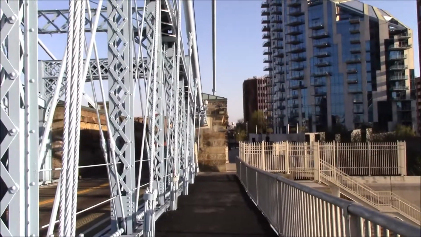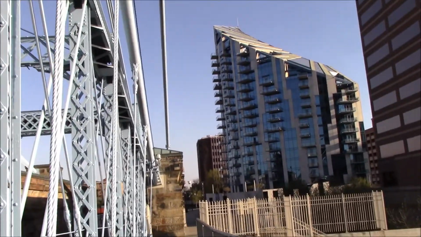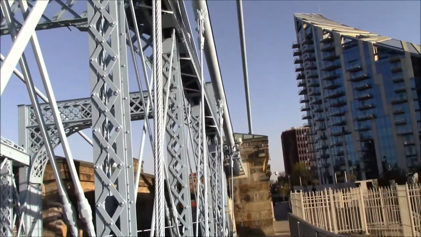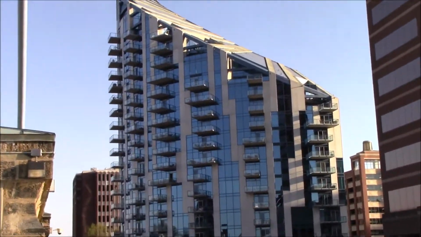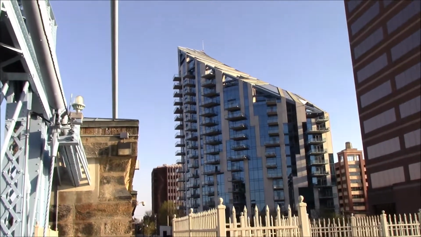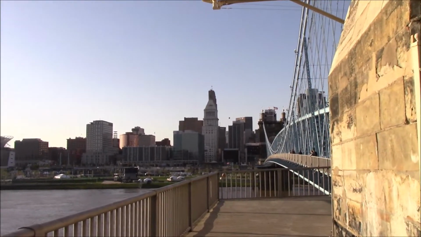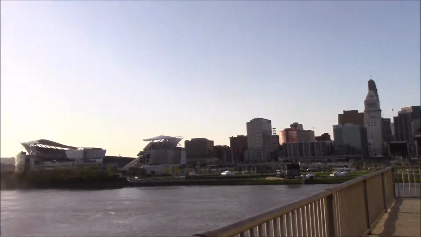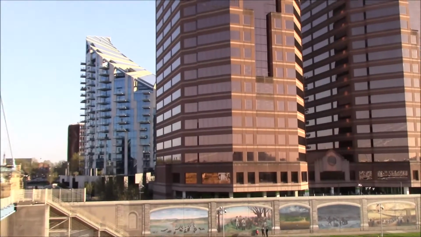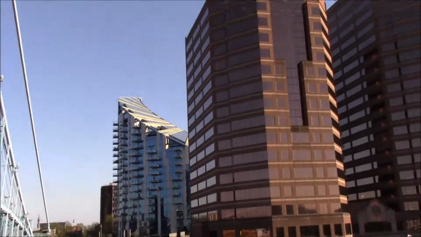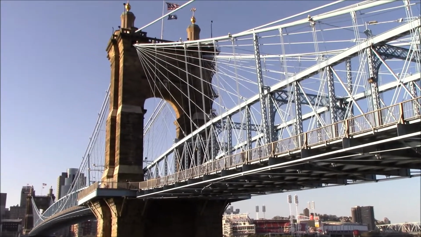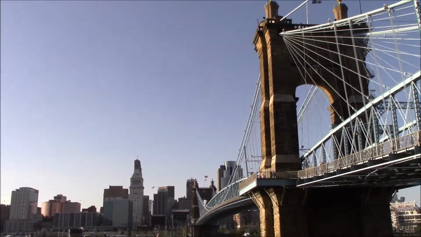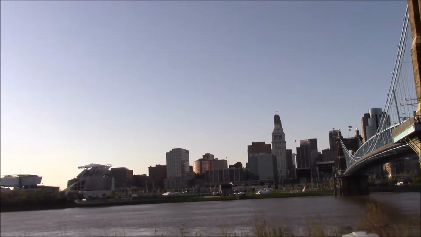Alright, and I am now in Covington, Kentucky. So I believe this area of Covington is called Roebling Point. That would be a cool apartment to live at. I've always been fascinated with that building. But yeah, that is Cincinnati. Pretty big city, to say the least. And this is the money shot of Cincinnati with the Roebling Suspension Bridge and the skyline and the Ohio River.